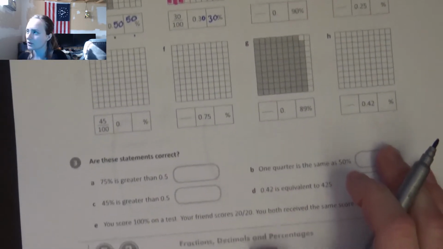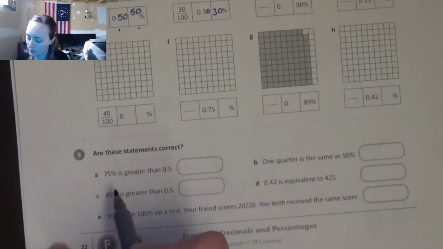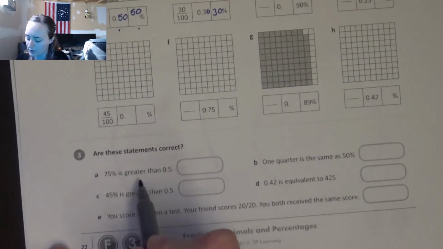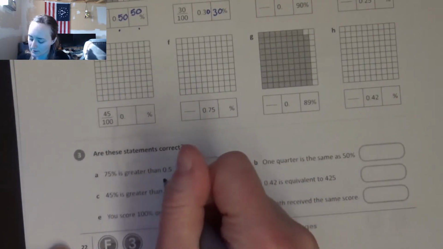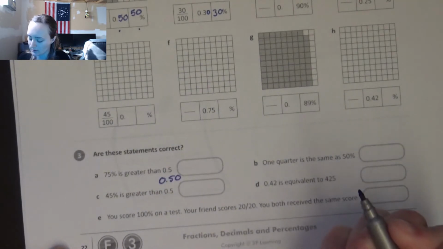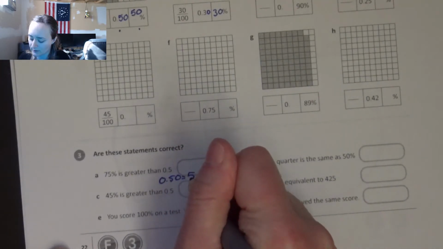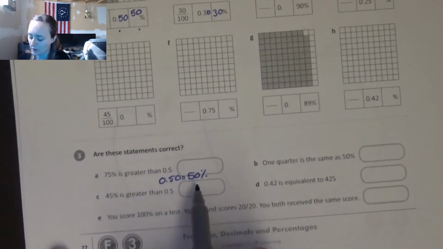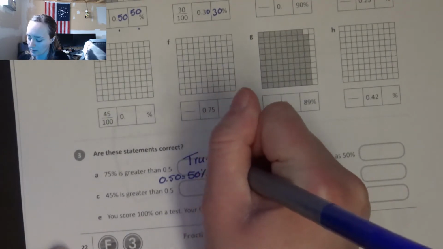Now I want you to go on to this bottom one, number 3, and we're going to decide, is 75% greater than 0 and 5 tenths? Well, 0 and 5/10 is the same as 0 and 50 hundredths, okay, which is also the same as 50%. So is 75% greater than 50%? Yes. I will write true.